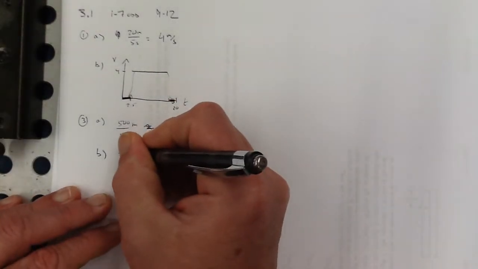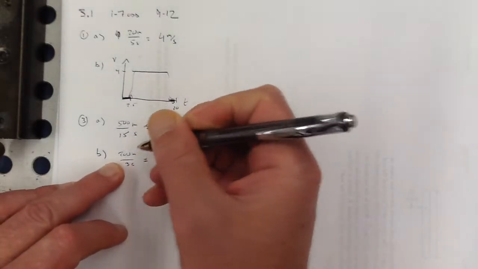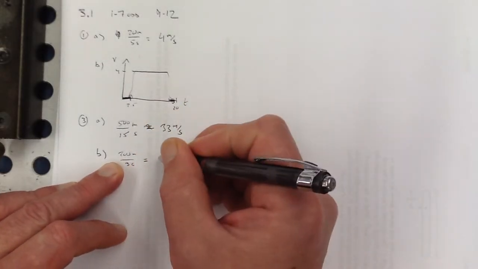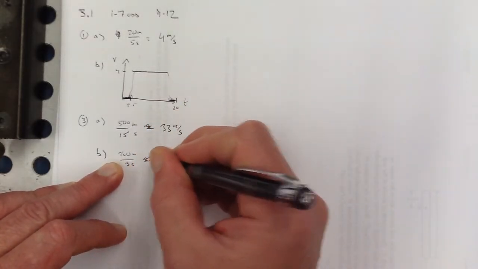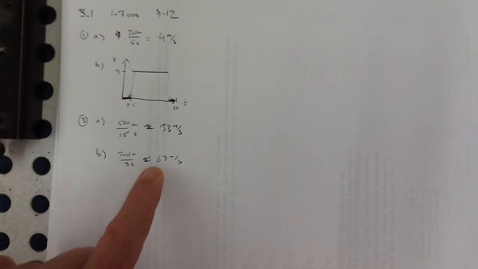So 200 meters over 3 seconds. If it was in fact that, that's about 67 meters per second. And if you want a really quick estimate of meters per second to miles an hour, just double that, so that's approximately 120-ish.